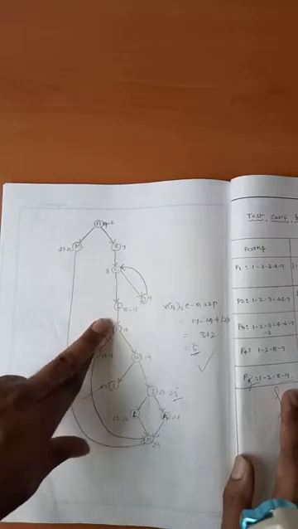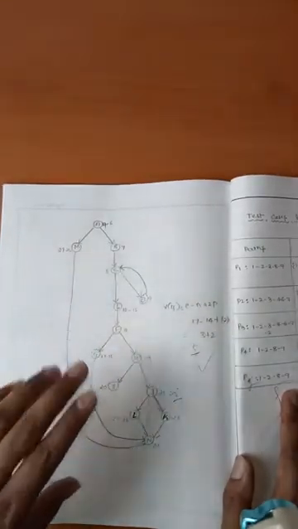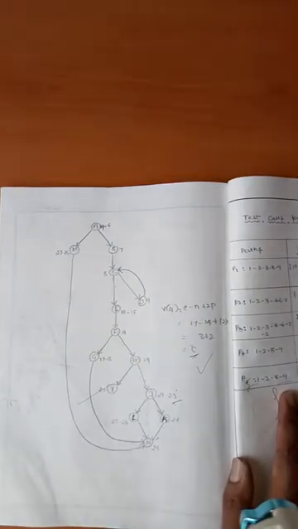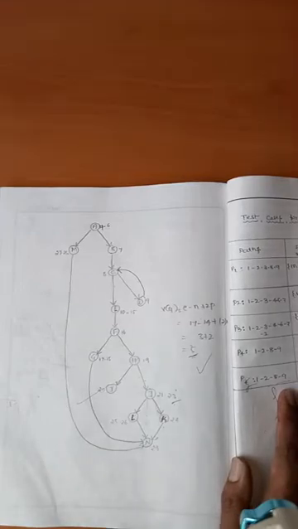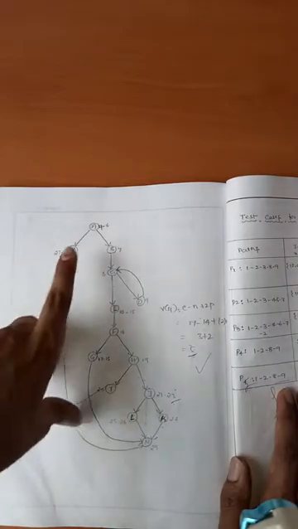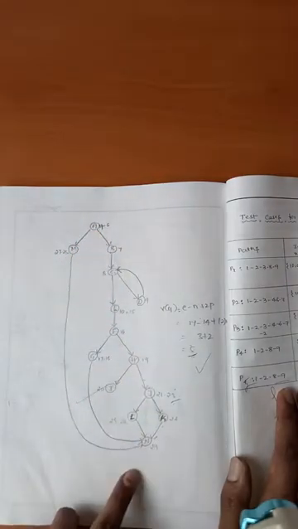This has been constructed depending on the program graph concept. Once you construct the DD path graph, we need to identify the cyclomatic complexity, because based on the cyclomatic complexity itself, we identify the paths from source to destination. In this case, the source is A and N is the destination.